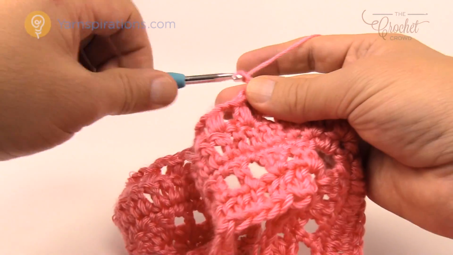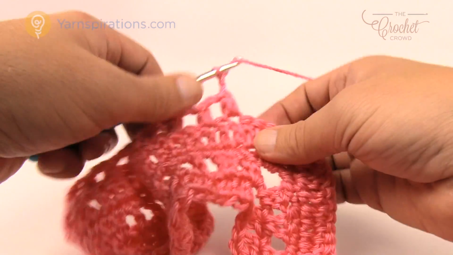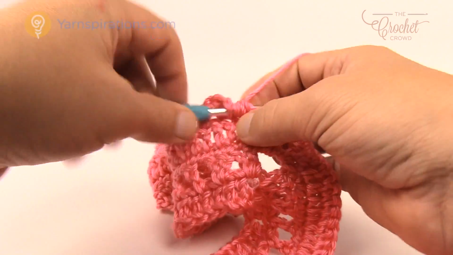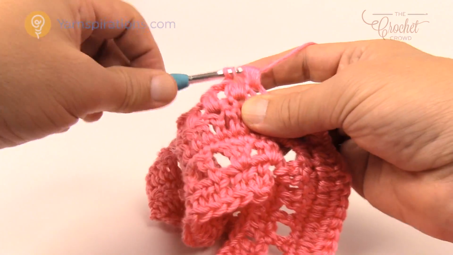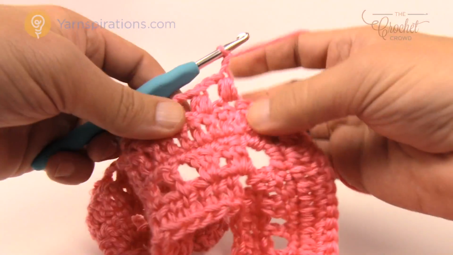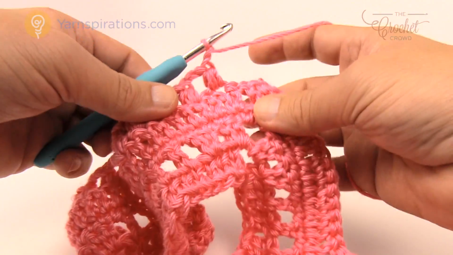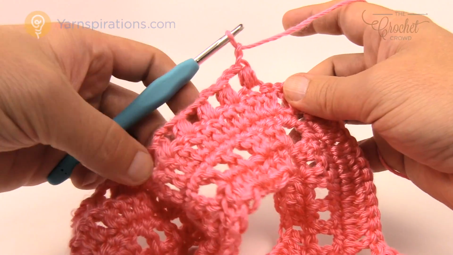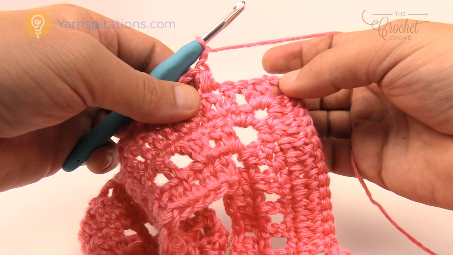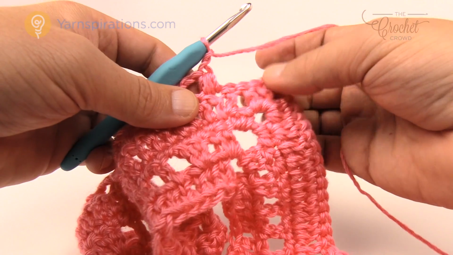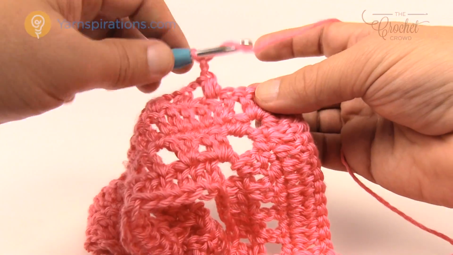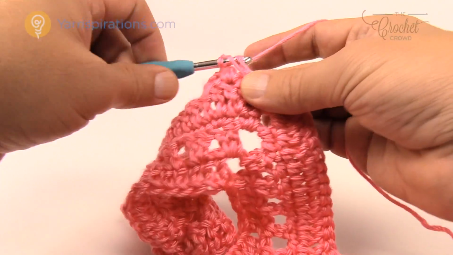Chain 1 to lock it, chain 1 as per the pattern. Okay, skip the next one. Okay, pull through everything, chain 1 to lock, chain 1 as per the pattern. So I have my 5 now going up this side, so I did a chain 1 after this one, and now I want to come into the next stitch. So I want to skip 1, come into the next one, which is the one right before the final, and there's going to be 2 double crochets there.